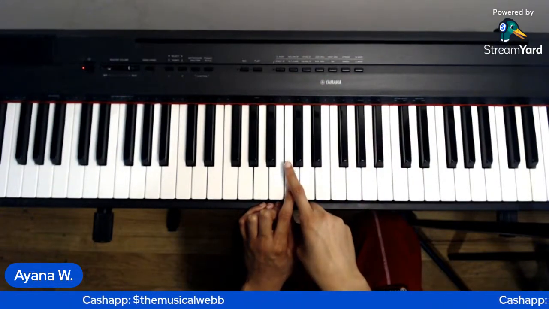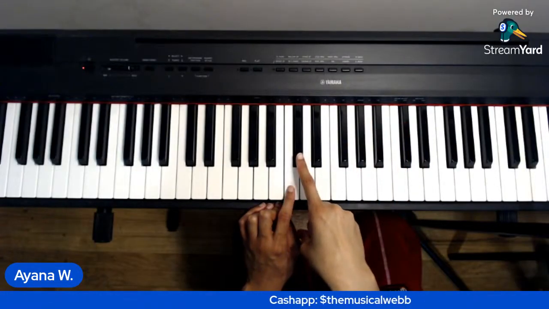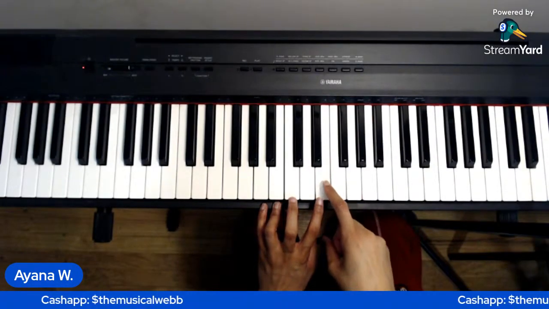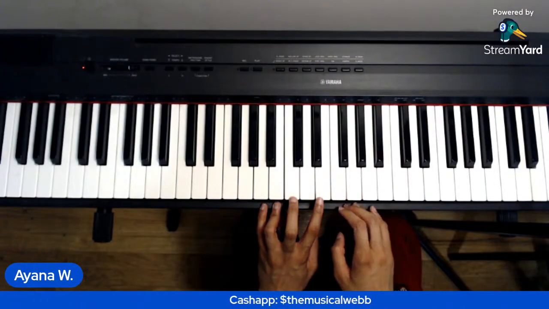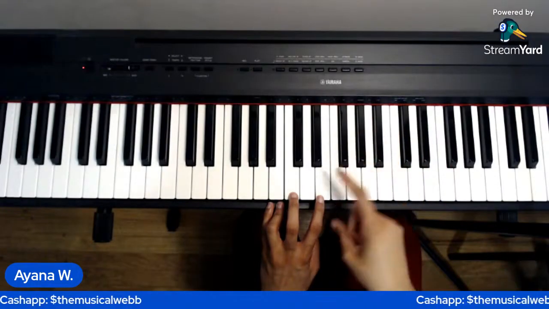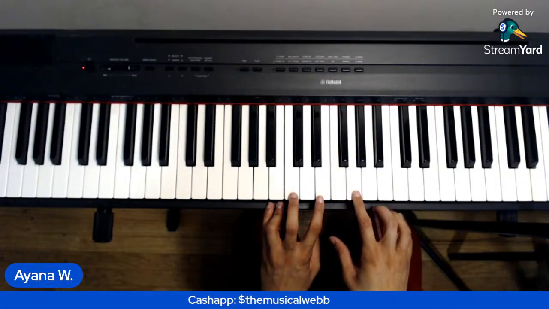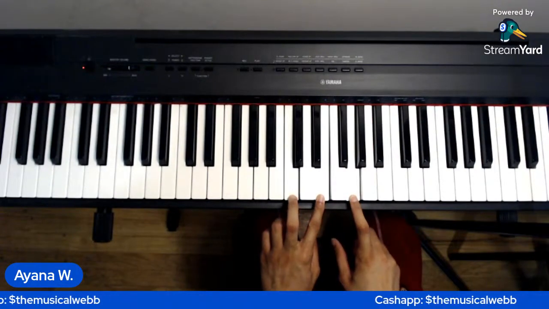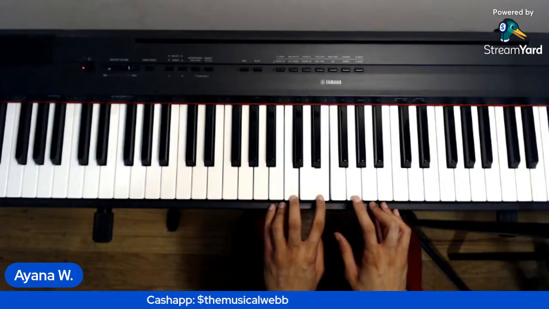If you start with C, you count the first 4 keys: 1, 2, 3, 4, which gives you the 2nd note in the triad. So you have the root, and then you have this key. From here, you count 3 keys: 1, 2, 3. That gets you the final note of the major triad. So we have C, E, and G, which gives us a C major triad.